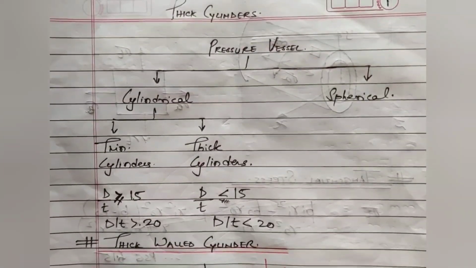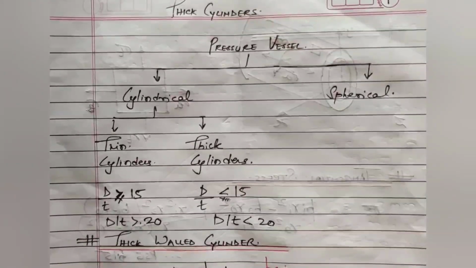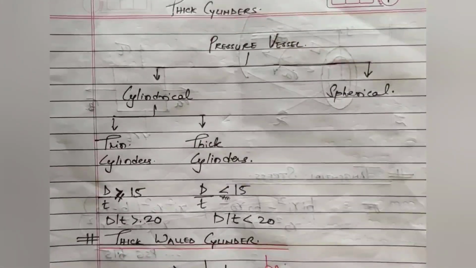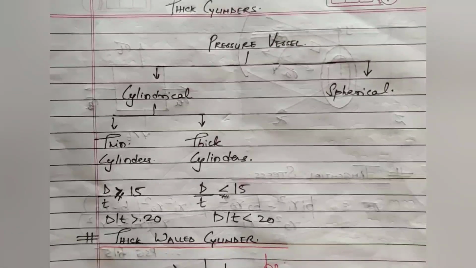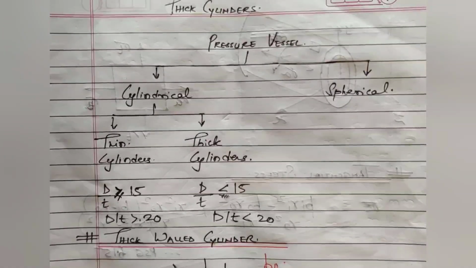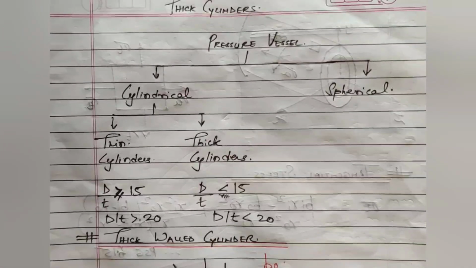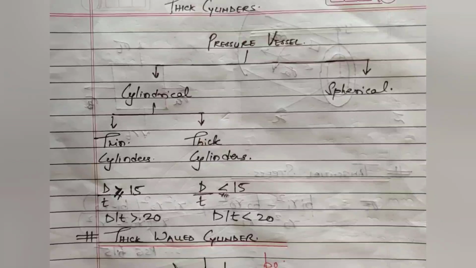Now before starting, let us discuss what is a pressure vessel. A pressure vessel is any component or device which is used to handle fluid under pressure. For example, the LPG cylinder that you have in your household is a type of pressure vessel which is handling your gas or the fluid at a certain pressure which is above the atmospheric pressure.